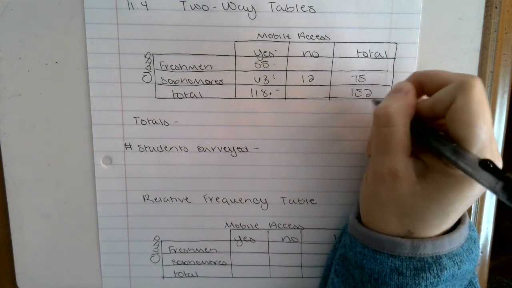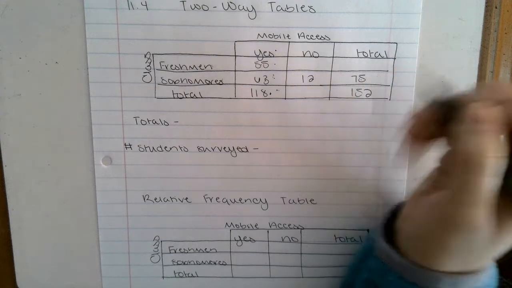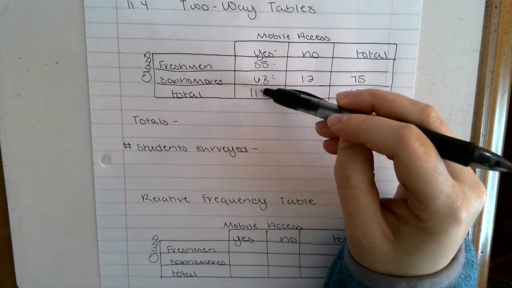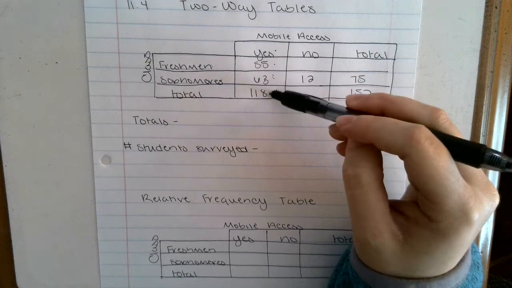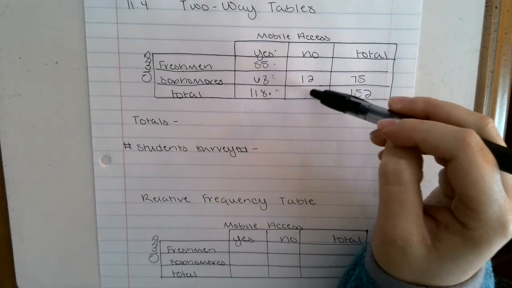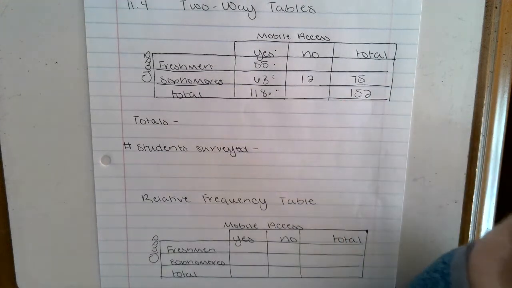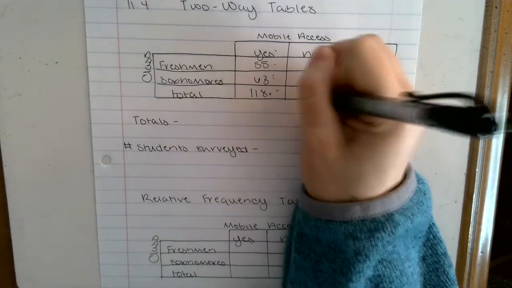This total here is our overall total of everyone. So I know that there are 118 freshmen and sophomores that have mobile access. We need to figure out how many do not. So again, take 152, subtract off 118. Right there, you should get 34.